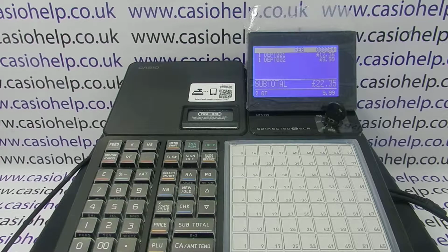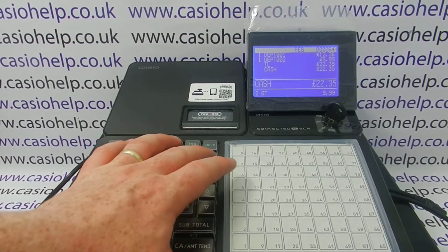So I'm going to show you how to program a couple of these buttons to be preset with descriptions, prices, and assigned to specific tax rates. You may not need all of this programming information, but it's worth having a look if you're looking at programming any of the functions. So if I cash that sale off, print out a receipt.